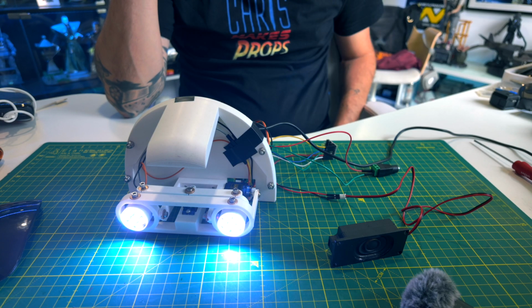I'm K2SO. I'm a reprogrammed Imperial droid.